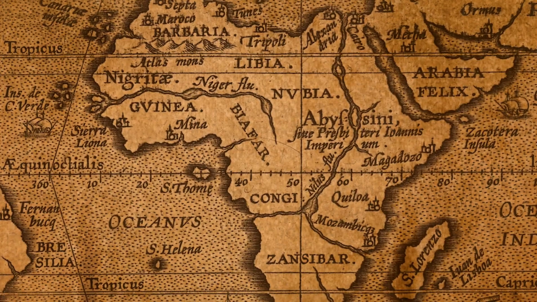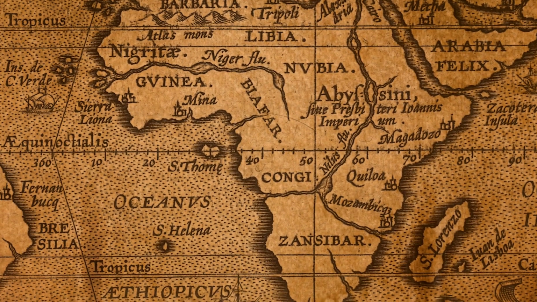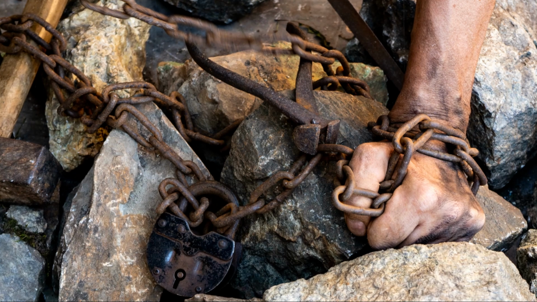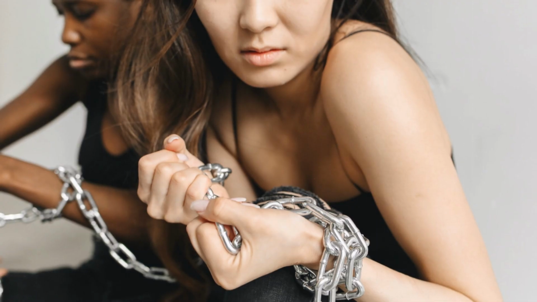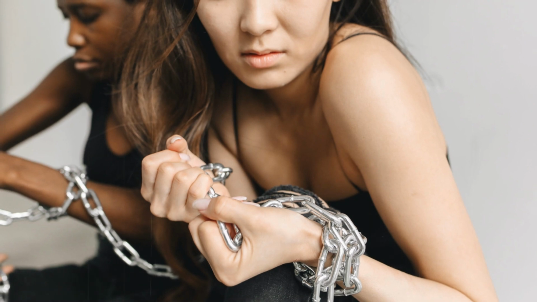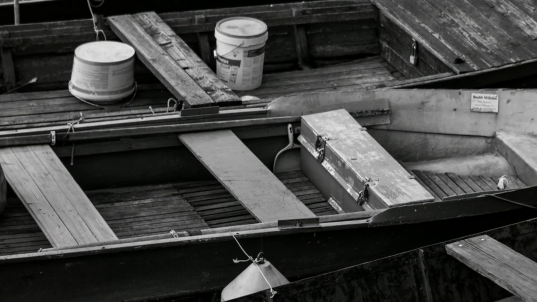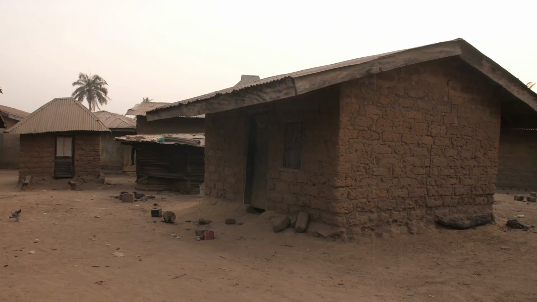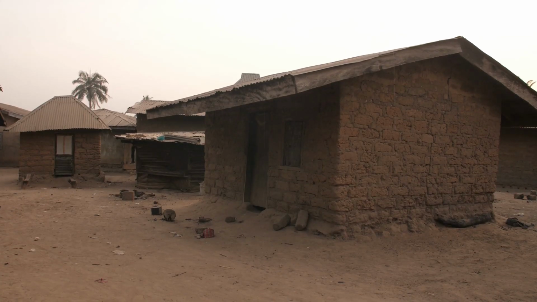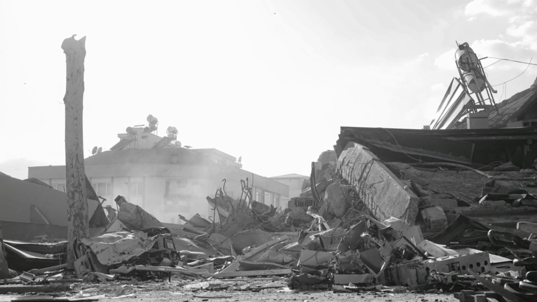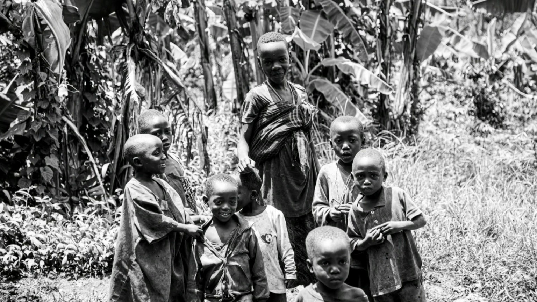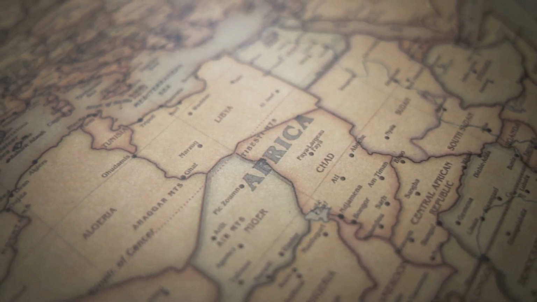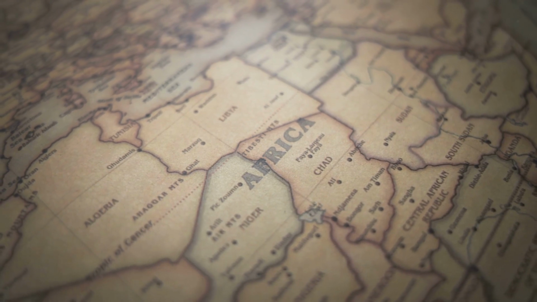From the 16th to the 19th centuries, Africa endured a period of profound suffering and exploitation. This era, marked by the transatlantic slave trade, saw millions of Africans forcibly removed from their homeland. They were transported across the Atlantic in appalling conditions to work as slaves in the Americas. This trade had a devastating impact on the African continent. It decimated populations, fueled conflicts, and left a lasting legacy of trauma. The transatlantic slave trade stands as one of the largest forced migrations in human history.